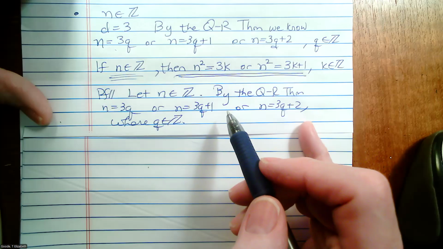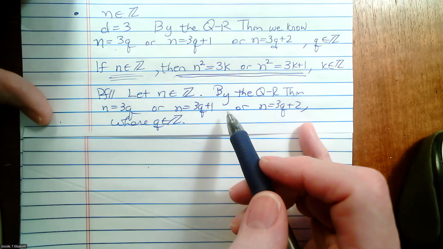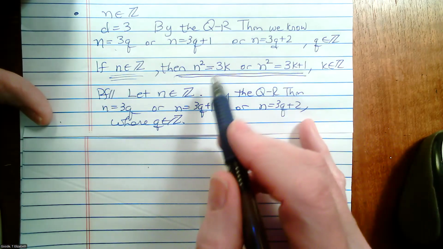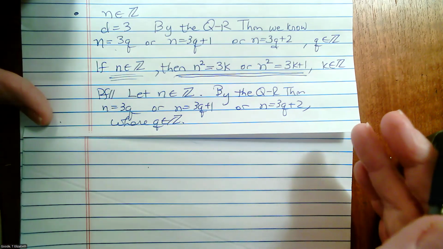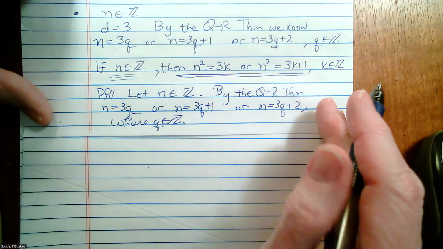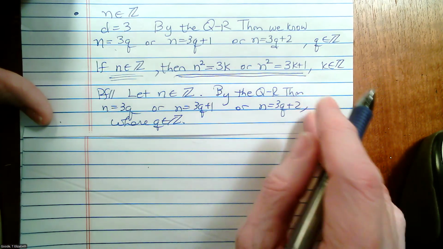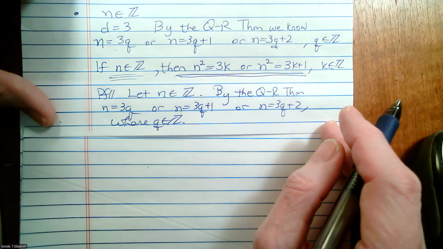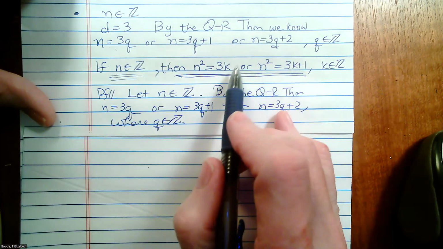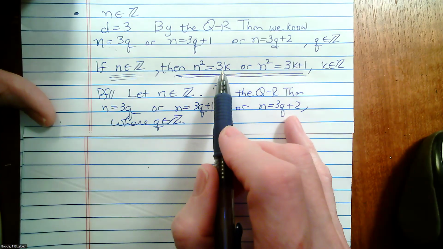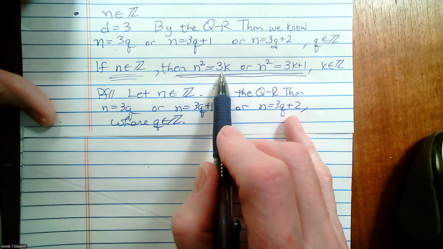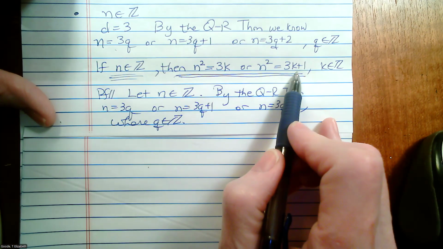Let's do one more. What's the next perfect square after 25? 36. When we divide 36 by 3, we get a remainder of 0. And it turns out you can look at any perfect square you like. If you divide that perfect square by 3, you'll never get a remainder of 2. You'll only ever get a remainder of 0 or a remainder of 1.